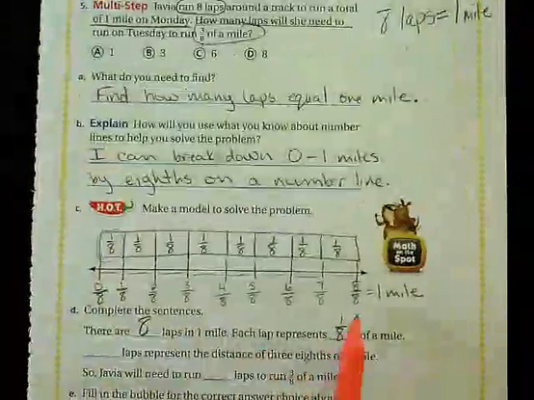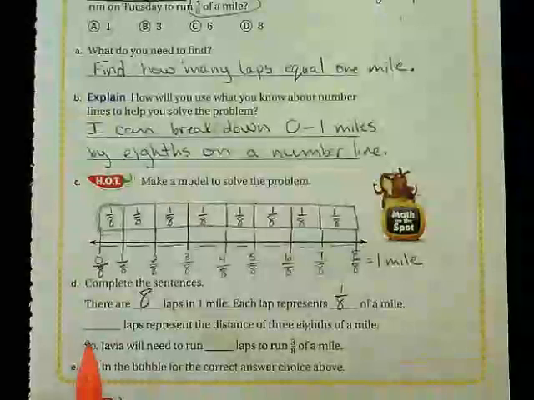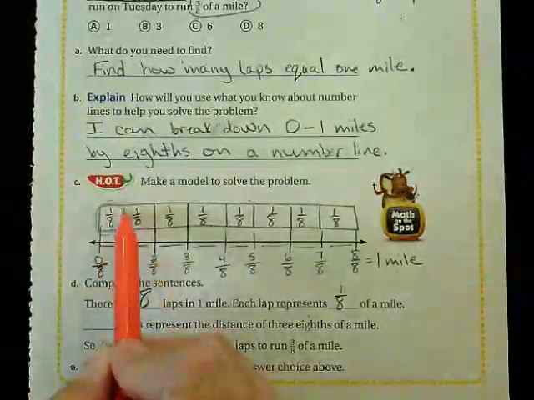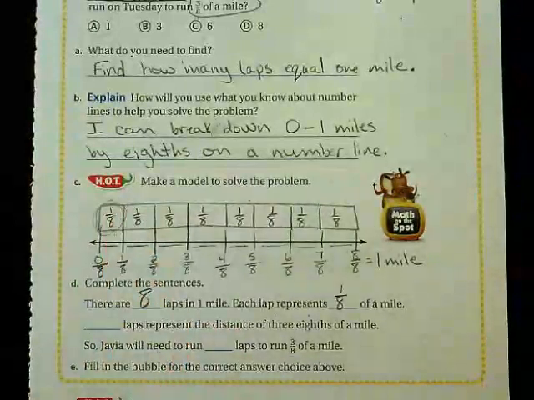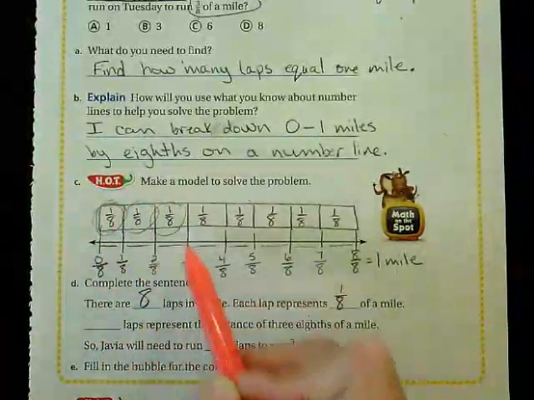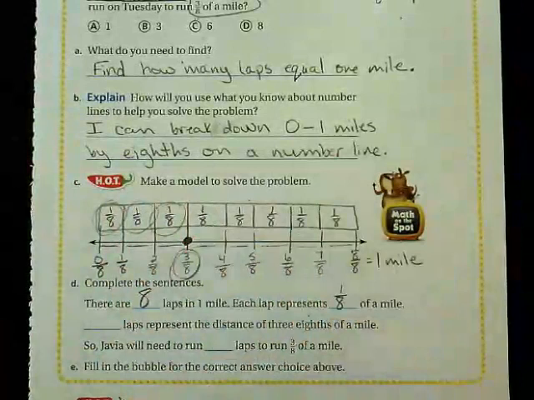So if 1 lap represents 1/8 of a mile, how many laps does she need to run to do 3/8 of a mile? Well, if this is 1/8, that's 1 lap. 2 laps, 3 laps equals 3/8 of a mile.